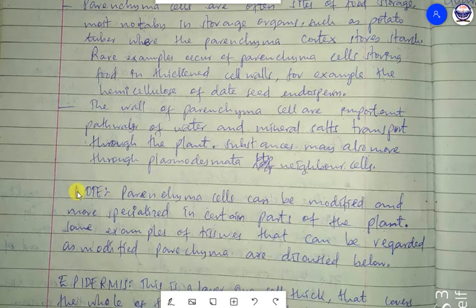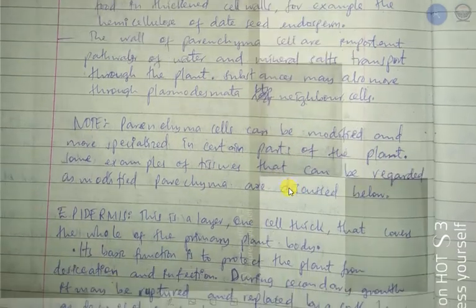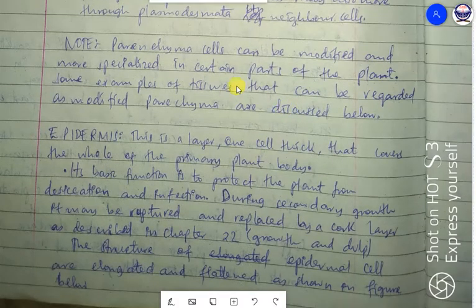So one very important thing to note is that parenchyma cells can be modified and more specialized in certain parts of the plants. They can become specialized to perform different functions. Some examples of tissue that can be regarded as modified parenchyma are discussed below. So now we are going to discuss the modified parenchyma cells which perform different functions in plants.